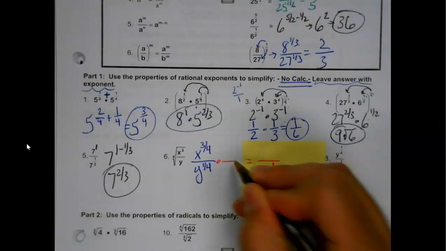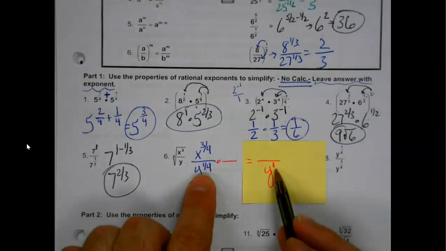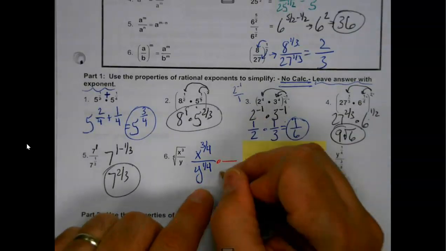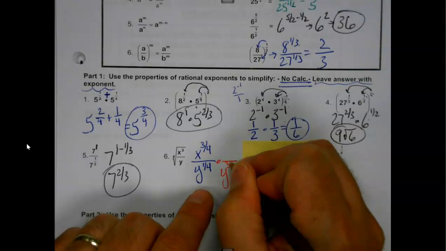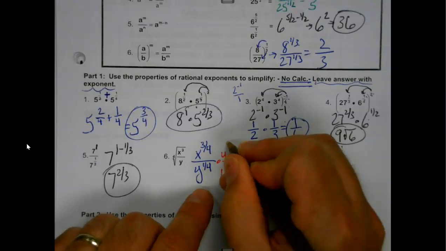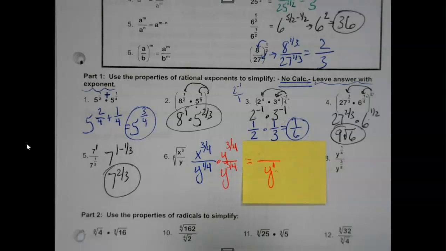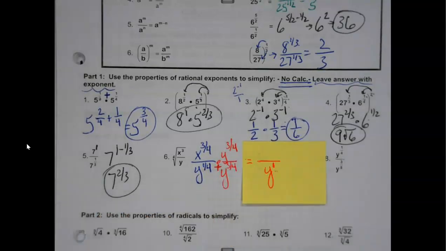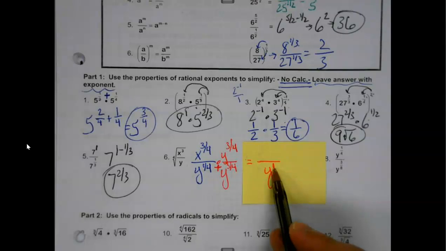So what would you have to add to 1/4 to get to 1? 3/4. So we've got to multiply the numerator and denominator by 3/4, because remember, you're adding exponents when you do this. And for this to be rationalized, that has to be a whole number.